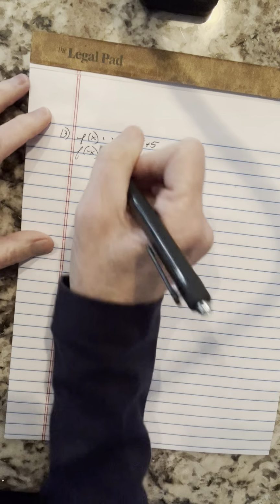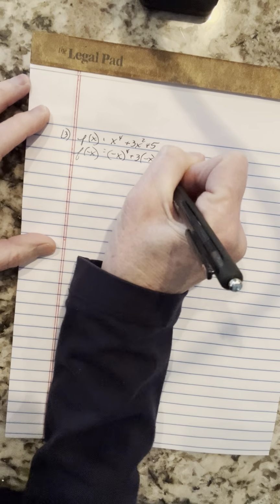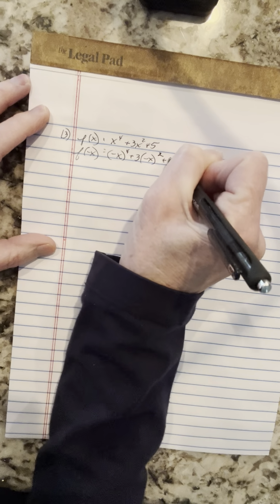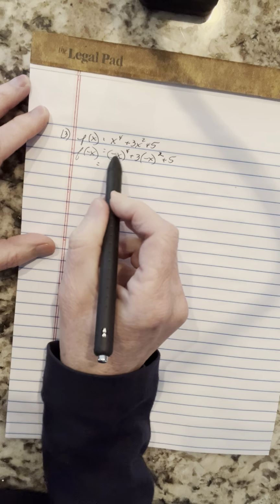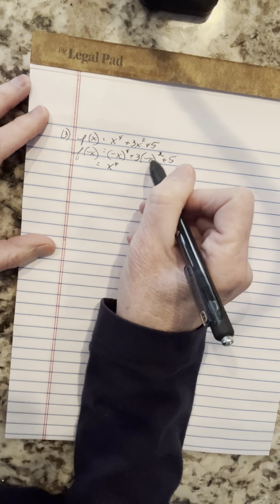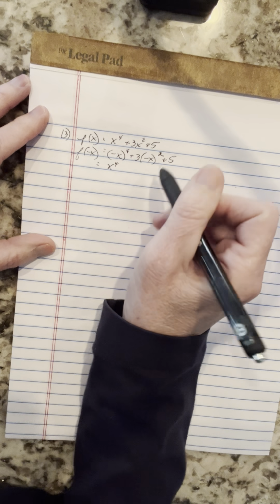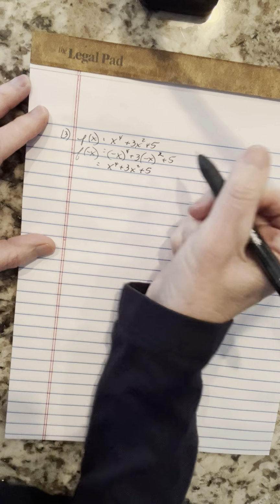So let's see what happens. -x to the 4th plus 3 times -x squared plus 5. Negative raised to the 4th power, that's an even power, those will all cancel. Get x to the 4th. Negative raised to the 2nd power, those will cancel. We'll get 3x squared, and 5's not doing anything.